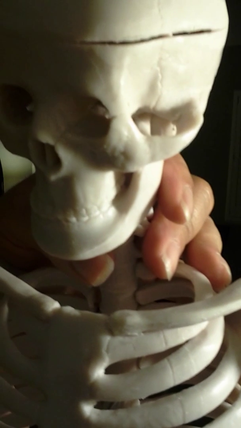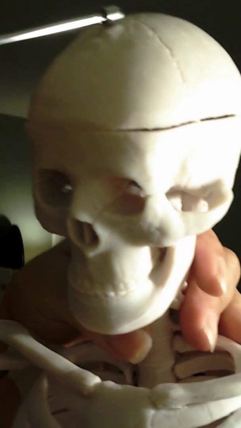And we have the coronal suture, which is here. Okay, the coronal suture is here, and the squamous suture is here. I'm sorry, I made a mistake.